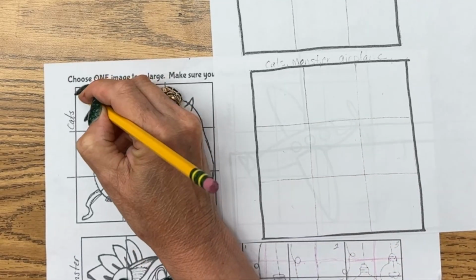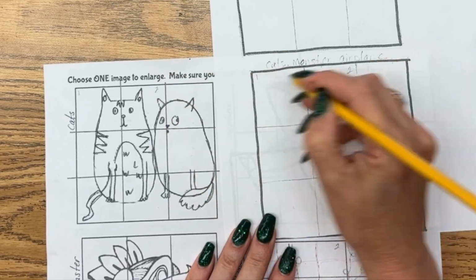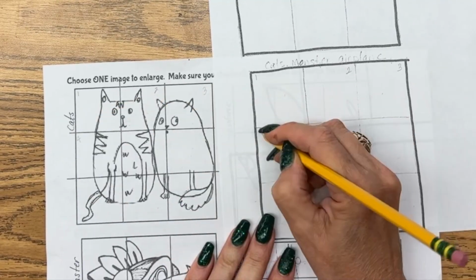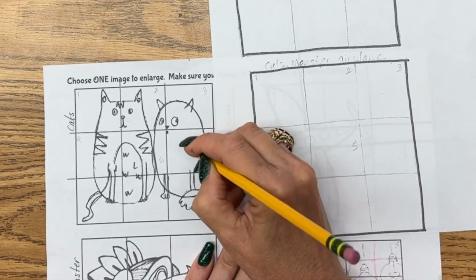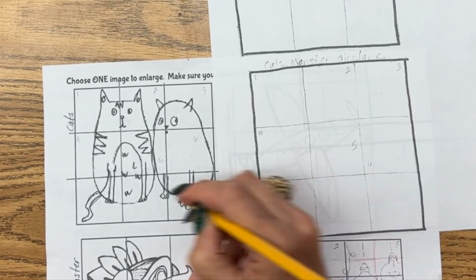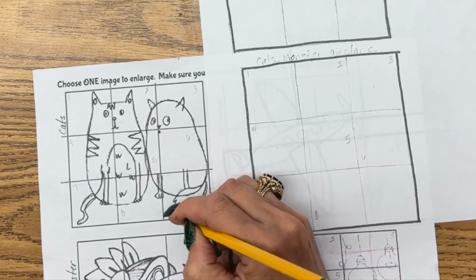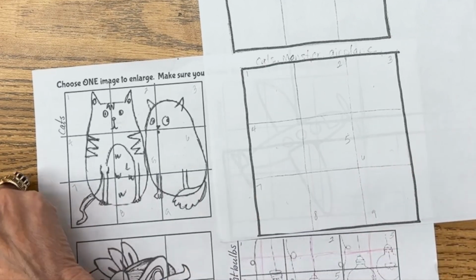And it may help to number them. 1, 2, 3, so you can kind of keep track of which box. 4, 5, 6, 7, 8, and 9. 9 boxes.